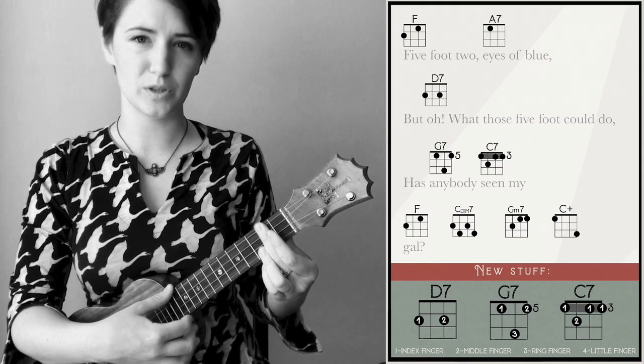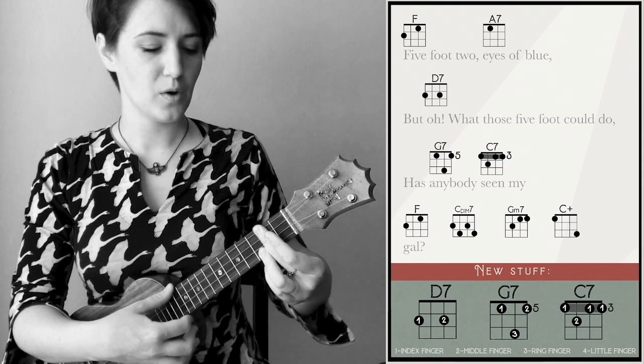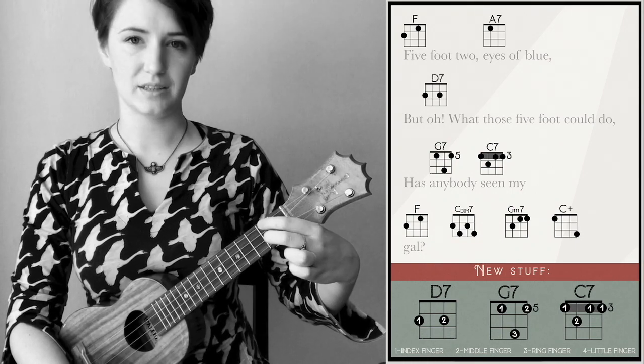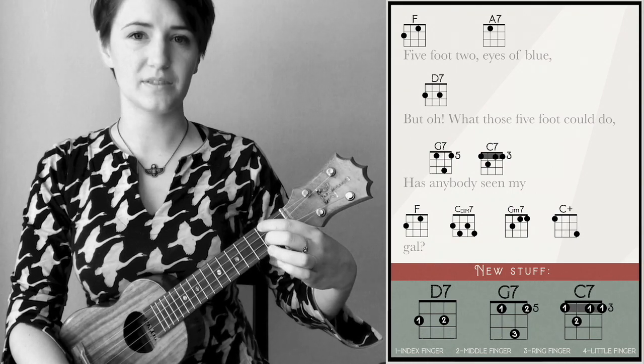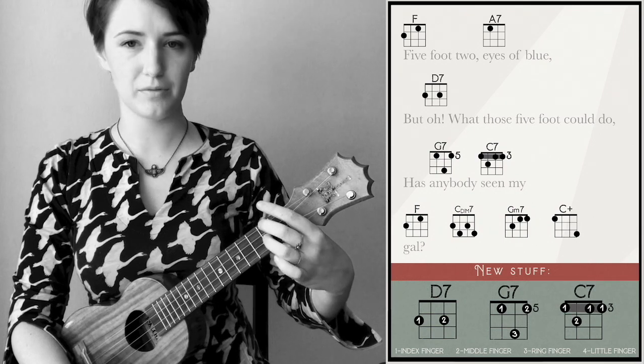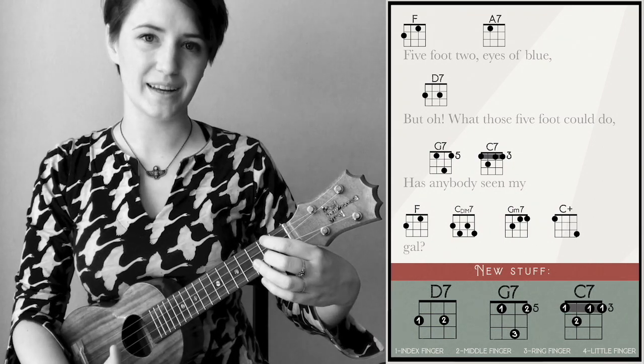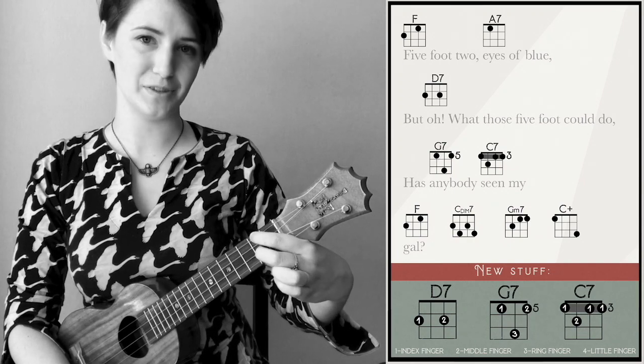The D7, which we before played as a bar chord, we're now playing in the simplified version with the index finger and the middle finger. That is very important. Please don't use your middle finger or ring finger. We're going to need our index finger and our middle finger. It will be very clear later when we add the melody why we have to use these fingers here.